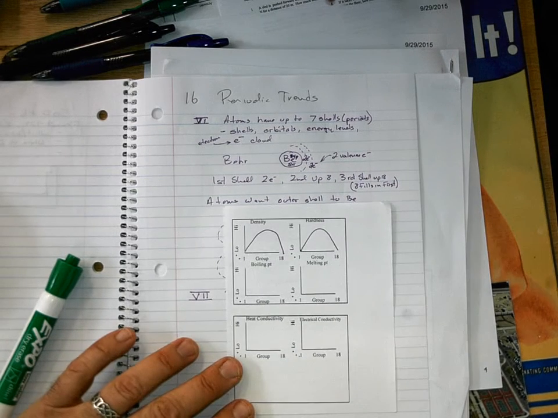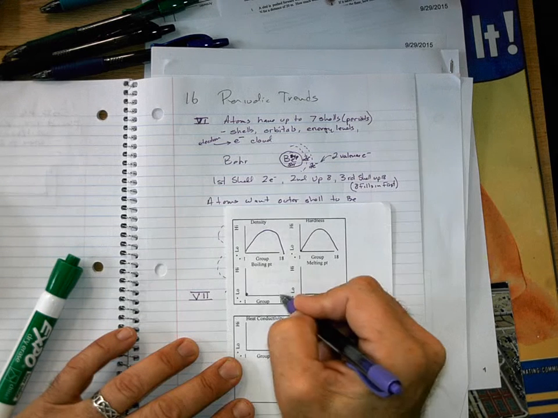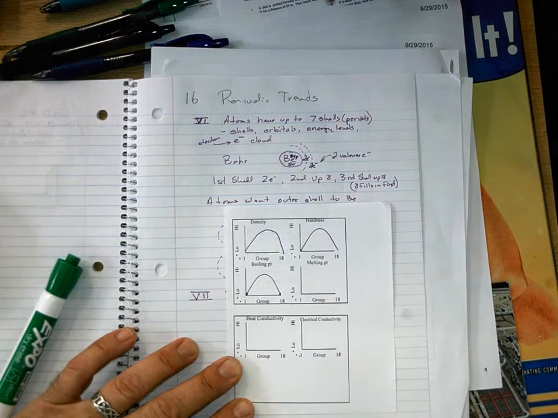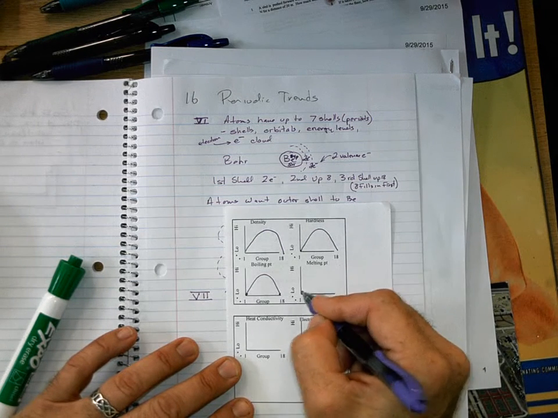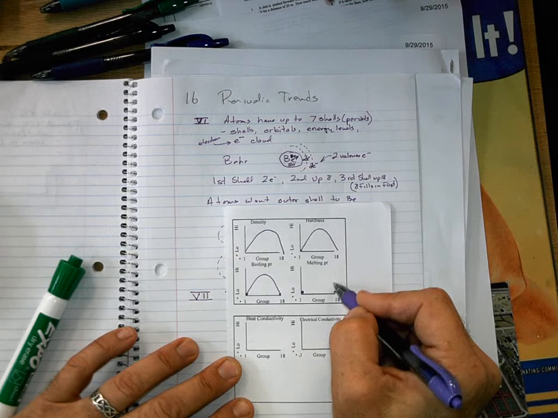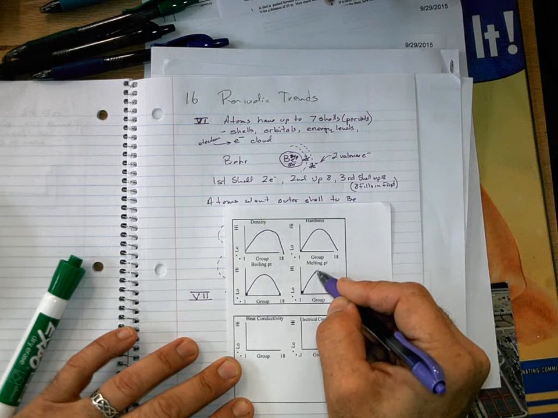Boiling point, the same thing happens. Elements on the sides, in group 1 or 18, have low boiling points, and they tend to get higher toward the middle. Melting points, the same thing. These elements over here on the side have really low melting points. In fact, these guys are already melted. They're gases. In the middle, these are metals and have really high melting points.